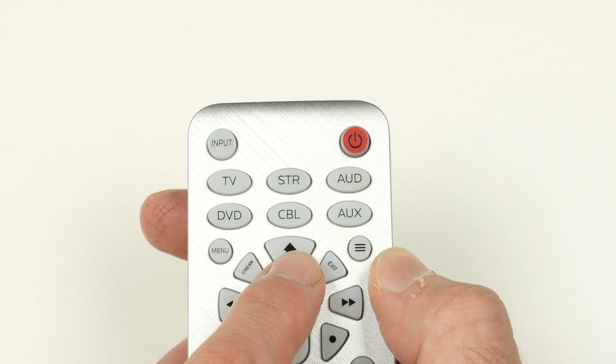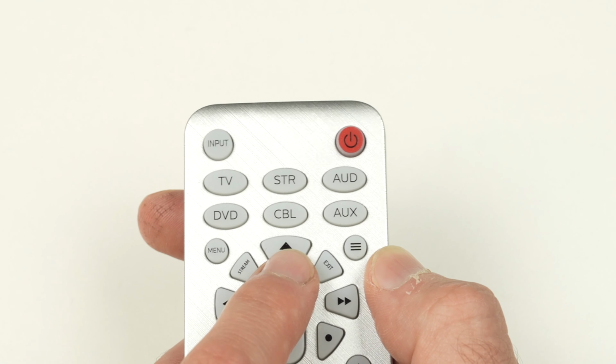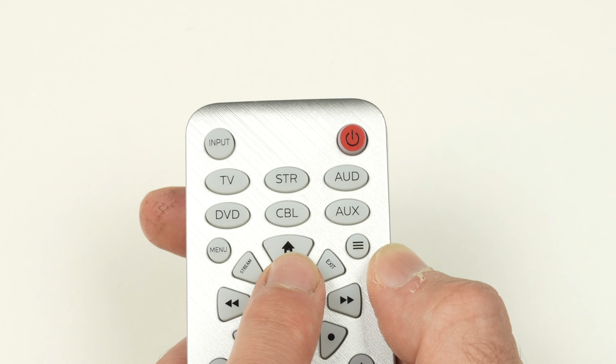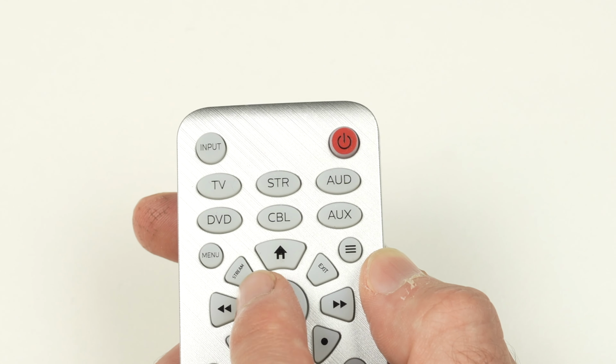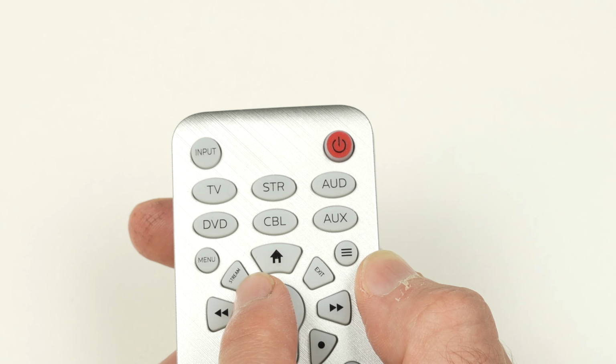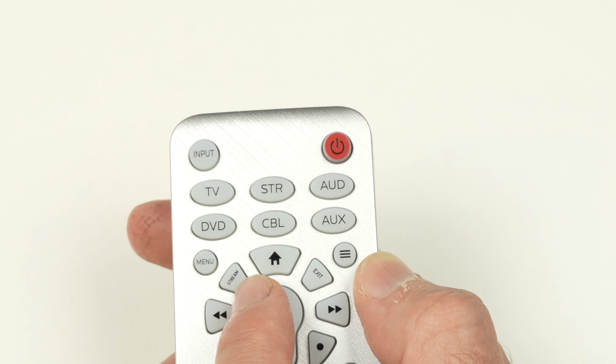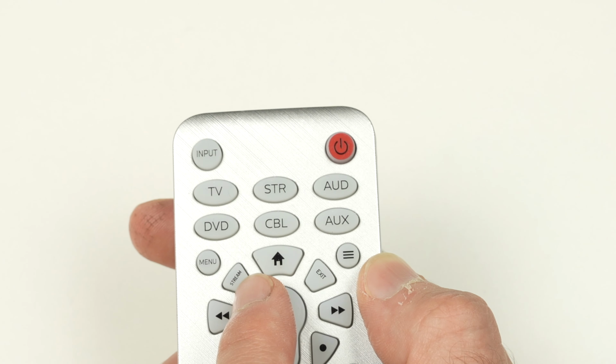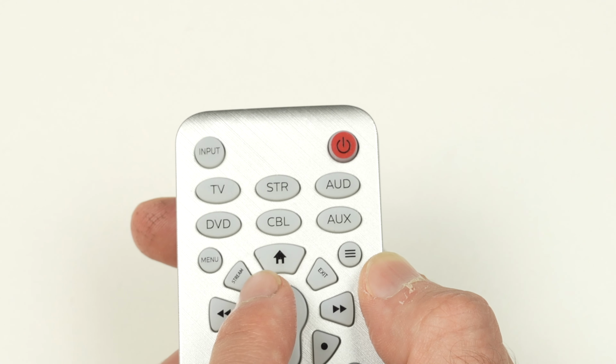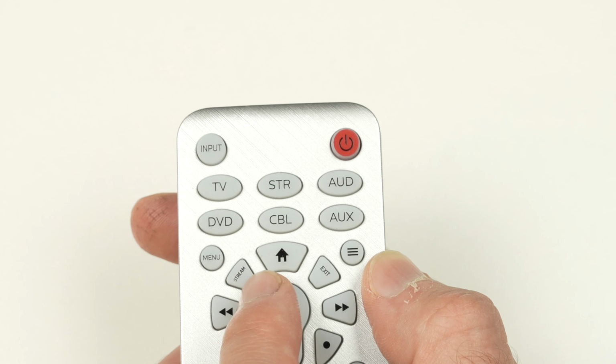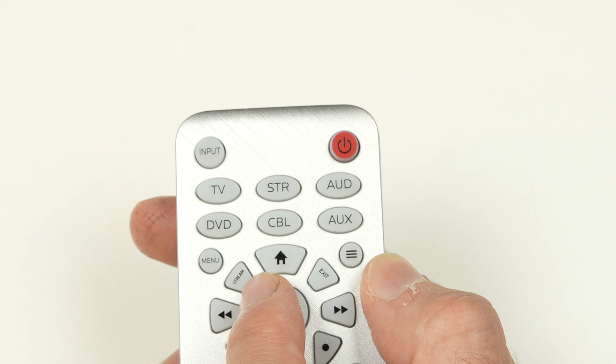We have the home button, which will bring you home on the home menu of your TV. We have stream right over here, which will access the top apps like Netflix, Amazon, Hulu, and more. Depending on your TV, again, it will launch one of these apps.